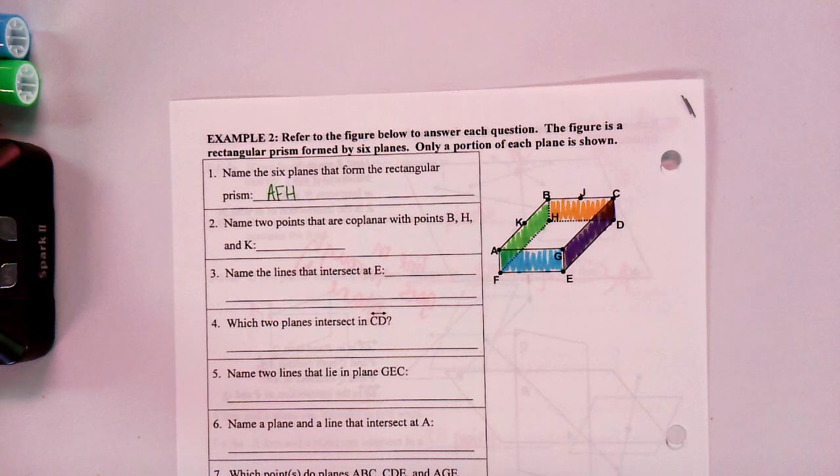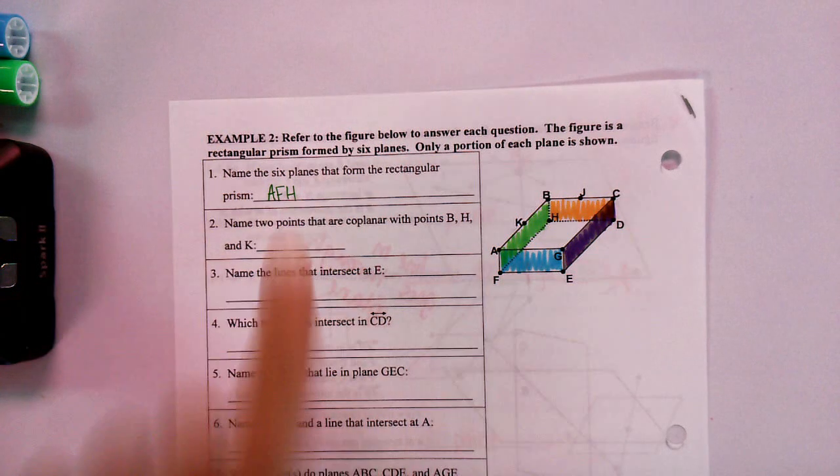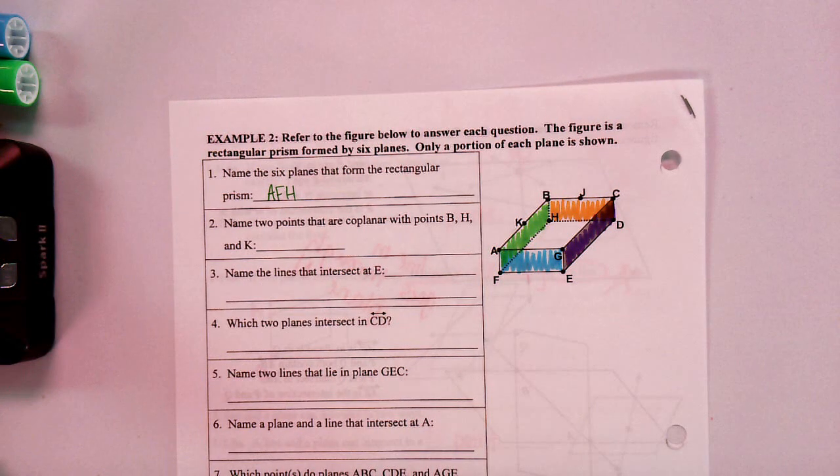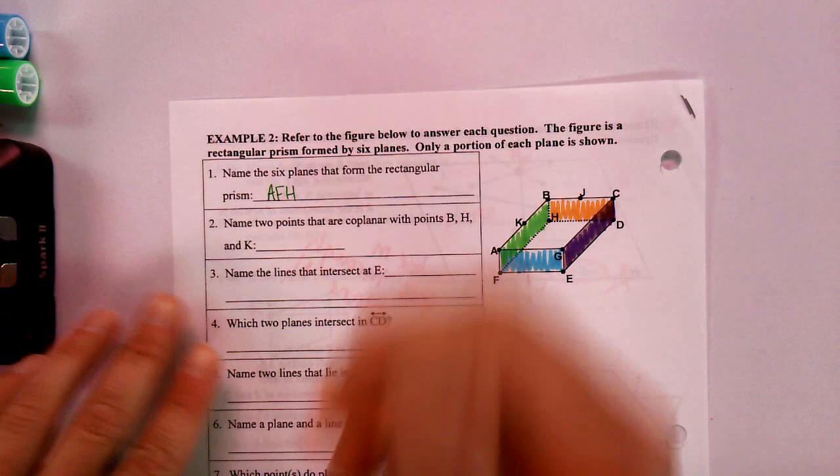Okay, so AFH is our green plane. Now I want to name orange. So, 3 points that are not in a straight line on orange. Any of them. Come on. BHJ.